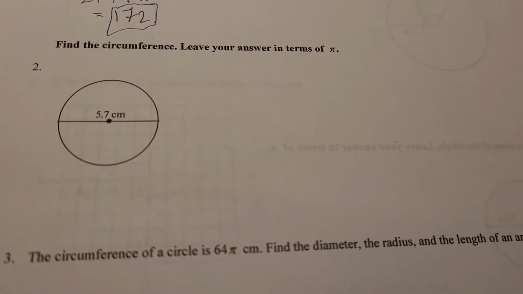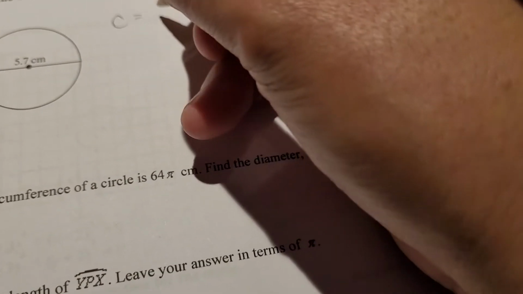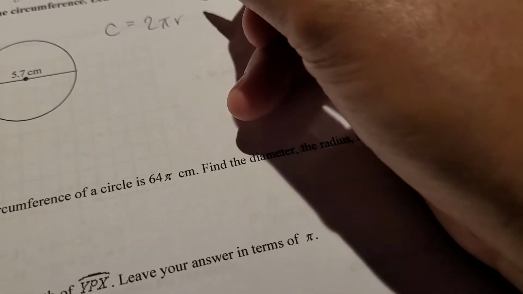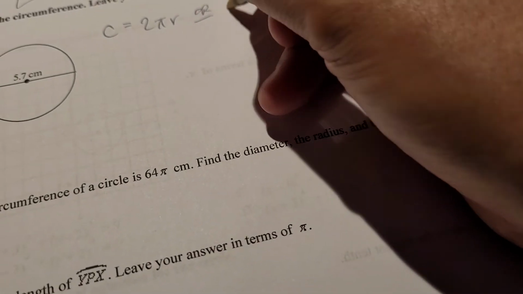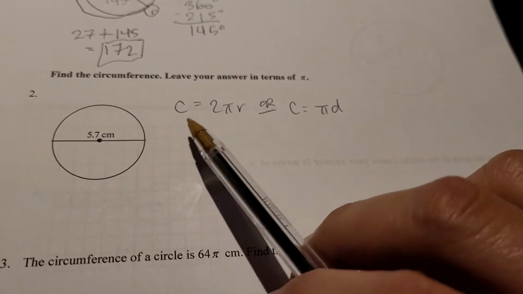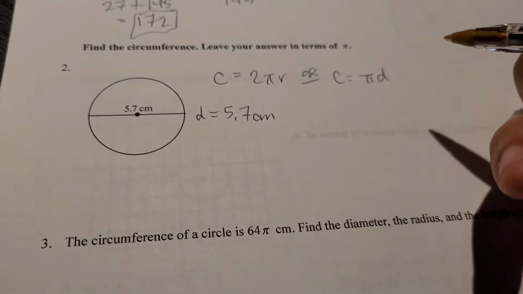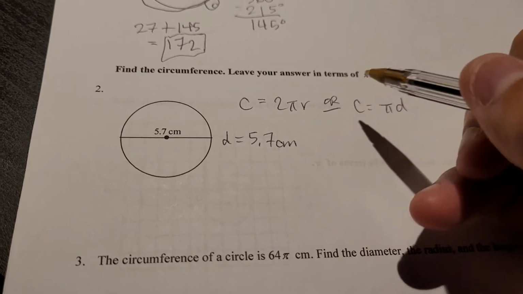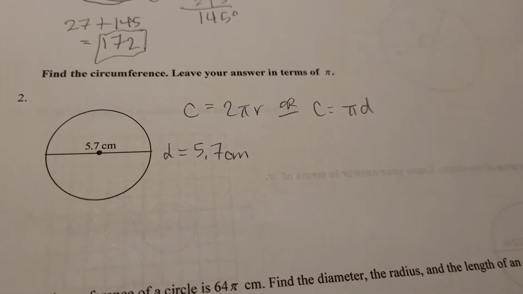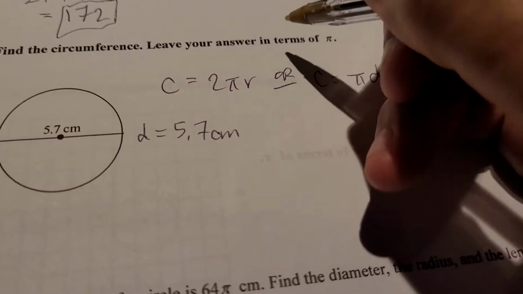Number two, find the circumference. Well, remember, you have two formulas for circumference. You have either C equals 2 pi r, or you have C equals pi times diameter, which is the same thing because your diameter is just 2 times the radius. So same deal right here. What I'm given here is my diameter. I'm given that D is equal to 5.7 centimeters. So since I have diameter, I'm going to go with the second formula, pi times diameter. And here they're being asked to give our answer in terms of pi.